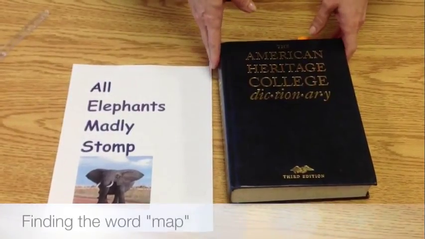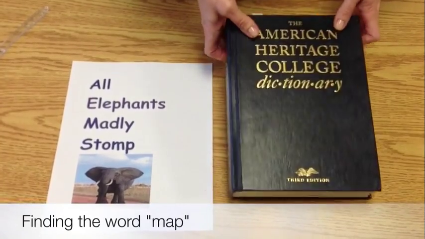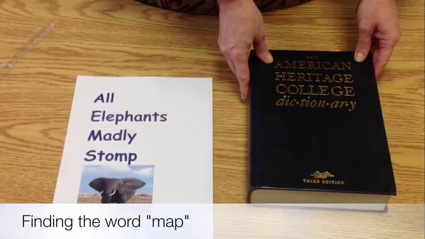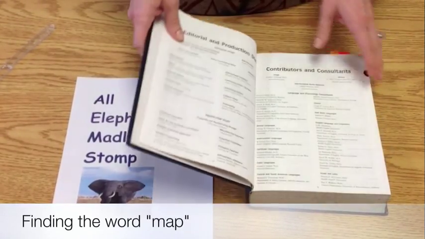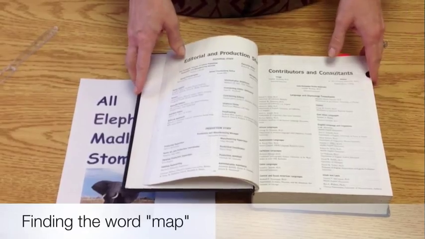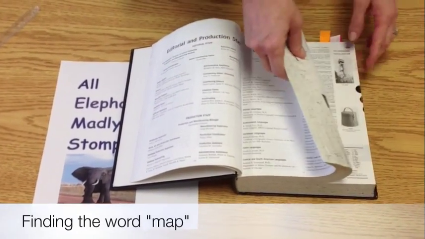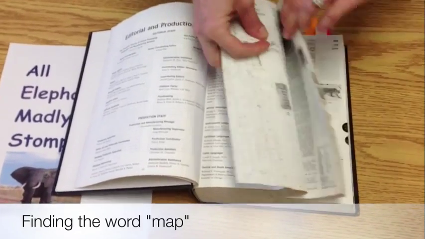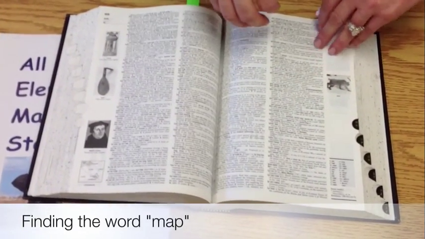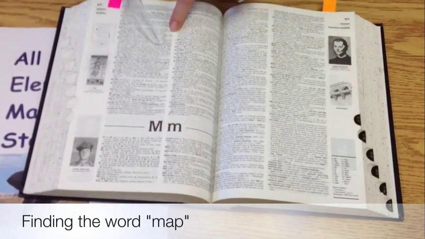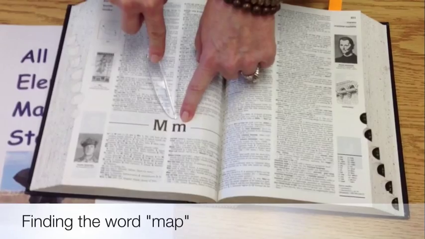Now that we've learned about the 4 quartiles and all elephants madly stomp, let's practice finding a word together. All right, let's find the word map. Now, we know the word map is not in the first quartile because we know all, okay? Then elephants, we know it's not going to be in the second quartile, so that tells us automatically it's going to be in the third quartile because our letter is madly, which begins with M. So remember, we found M earlier, and it wasn't at the top of the page. It was right here. So we know we're at the correct place.